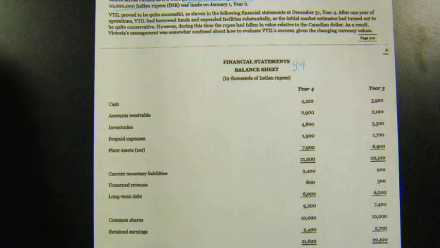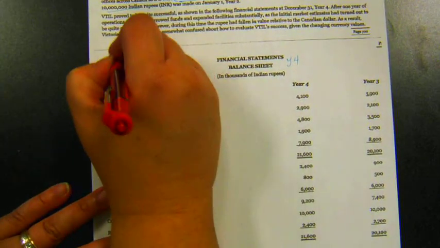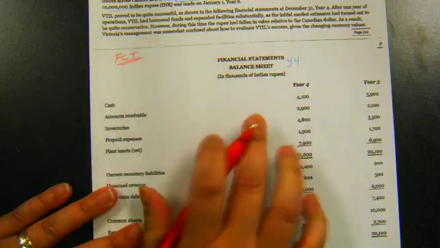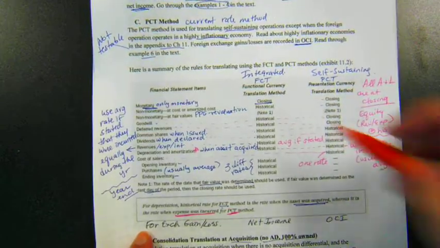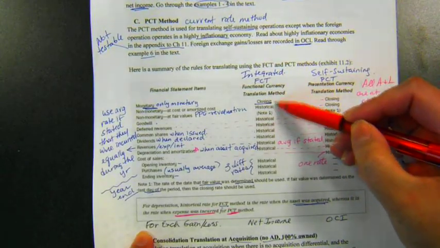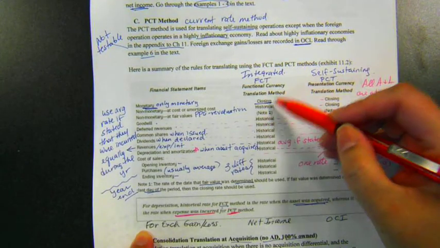So bearing in mind this is FCT, our general rules for FCT are, notice there's one closing and a bunch of historical in that.